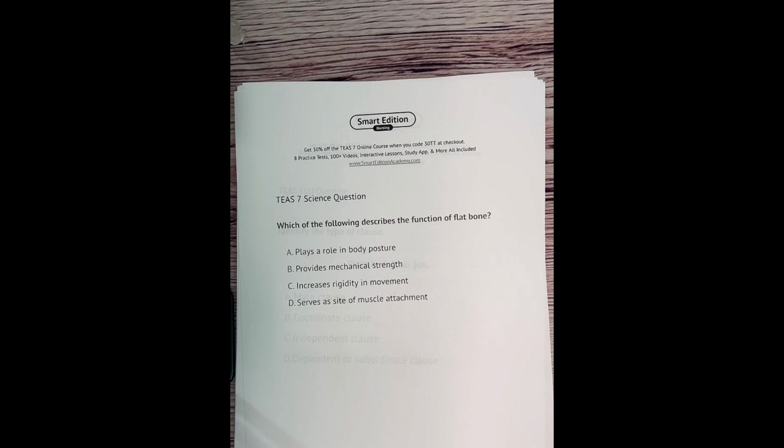All right, so on your TEAS exam, you're going to get 18 scored A and P questions. Your A and P questions are going to go over everything that you learned in A and P 1 and A and P 2. So you're going to need to know the organization of the human body, your skeletal system, your muscular system, cardiovascular system, urinary system, all of the systems.